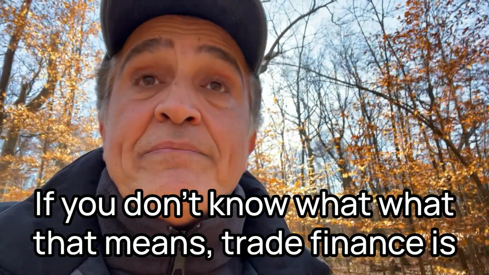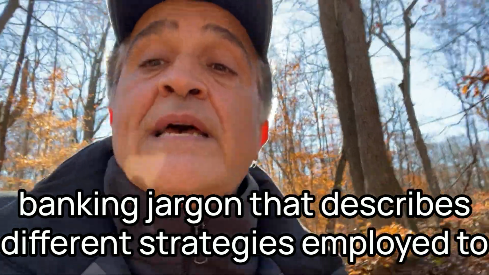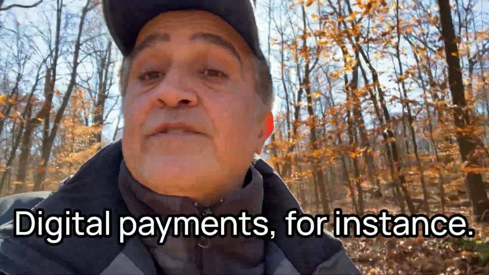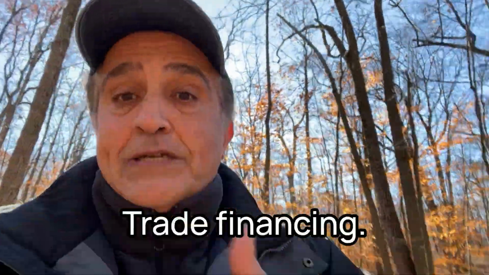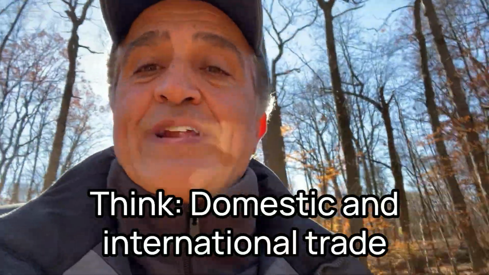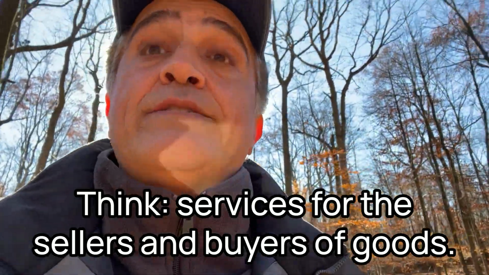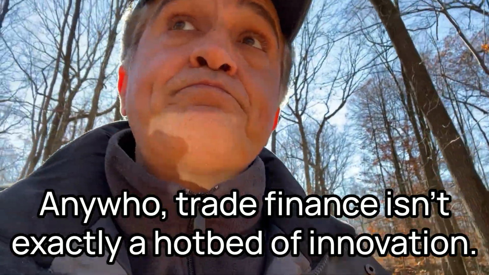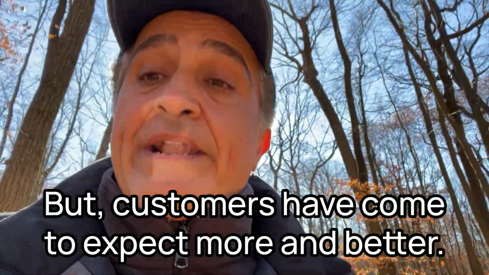Also worth noting, 2 words, trade finance. If you don't know what that means, trade finance is banking jargon that describes different strategies employed to make international trade easier. Digital payments, for instance. It's financing for trade, or trade finance. Let's think domestic and international trade transactions. Think services for the sellers and buyers of goods. Anywho, trade finance isn't exactly a hotbed of innovation, but customers have come to expect more and better.